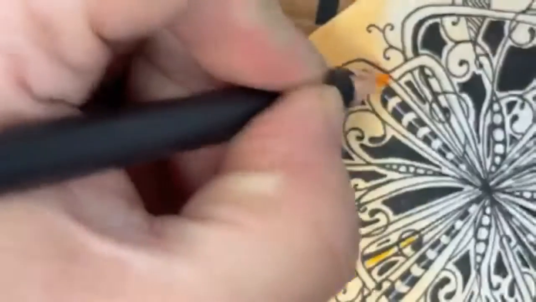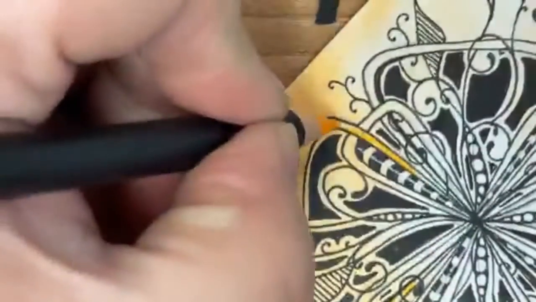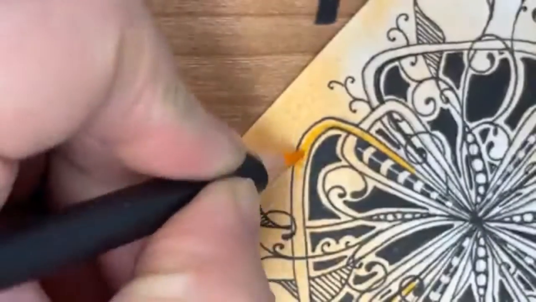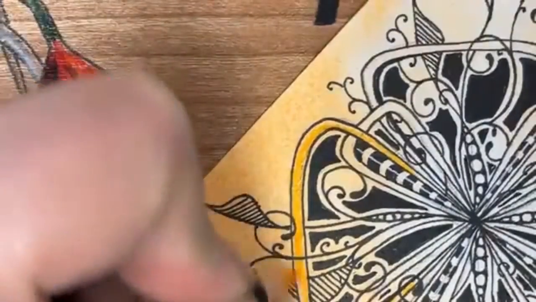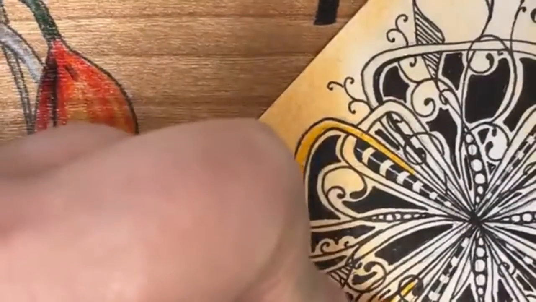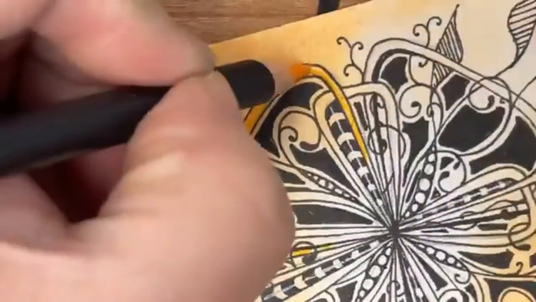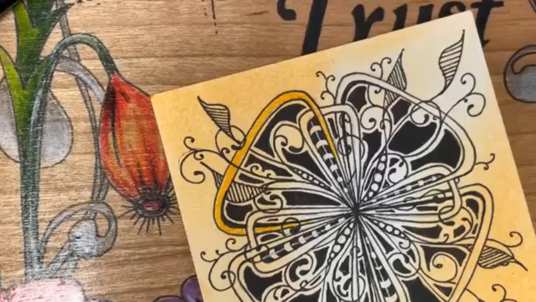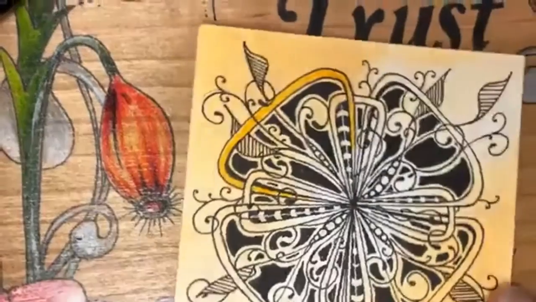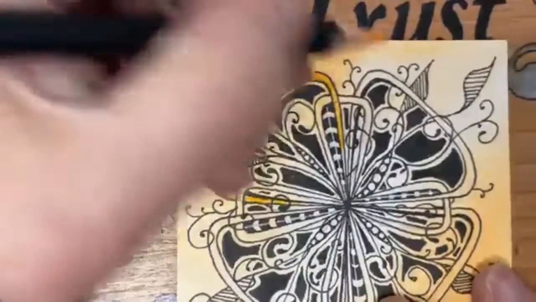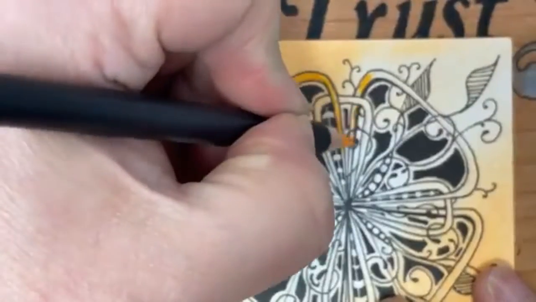And you see I'm defining where that space is, just giving myself a little reminder as to where that is. See, it's going under there and coming round and going over there. Okay, let's have a little look at that. There you go. So I'm going to do that with each one of those.